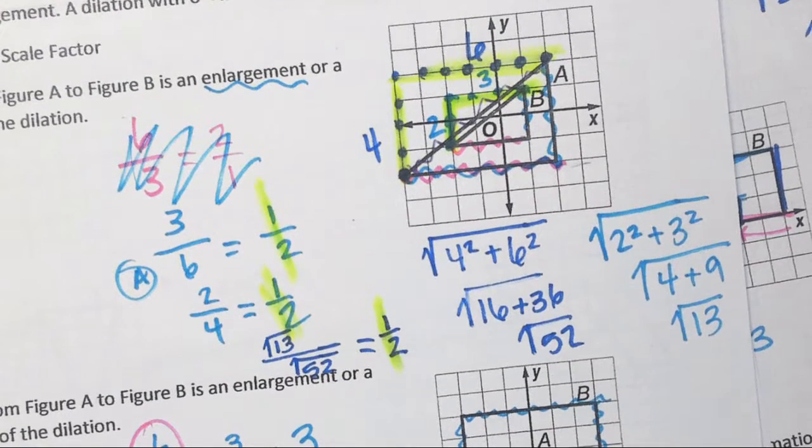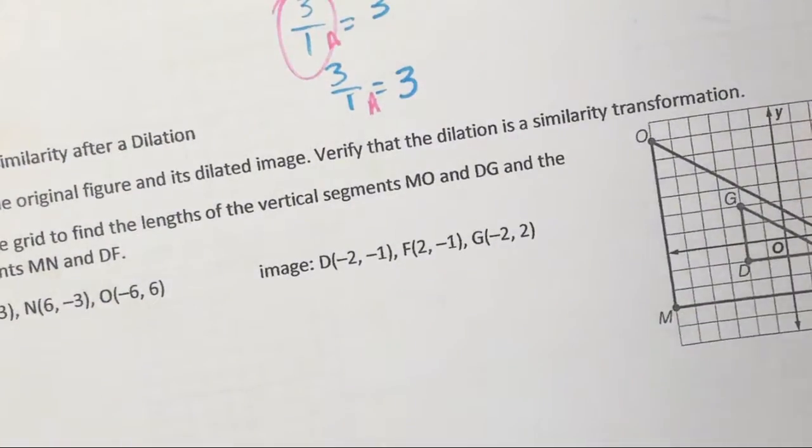Okay, I went into way too many details on that one. Are there any questions on A or B? So basically, is it enlargement or reduction? Can you calculate the scale factor? Then we get to example 3. It's the only one that's a little different.